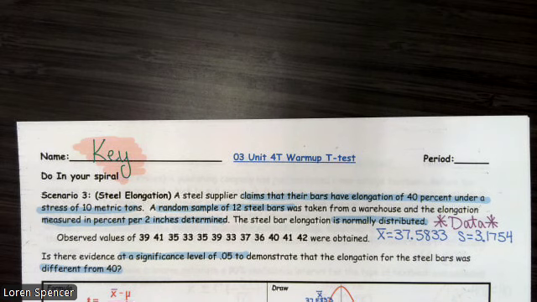And we're going to set up a hypothesis test. We're not going to do everything. We're not going to do the conditions, and we're not going to do the conclusion on it.